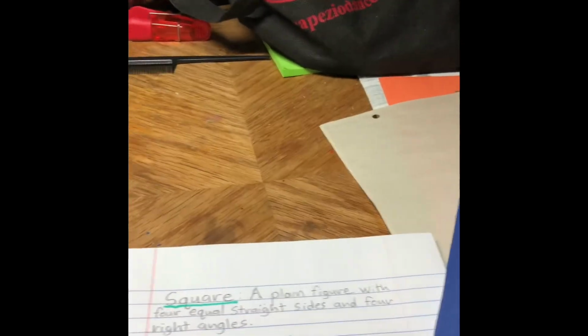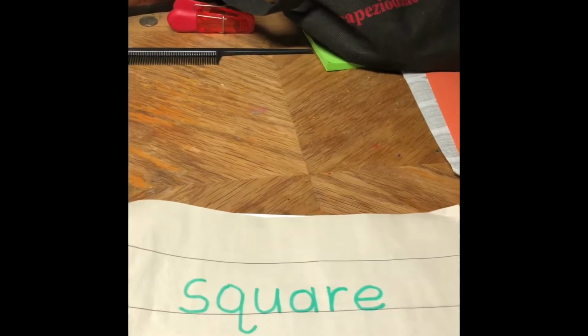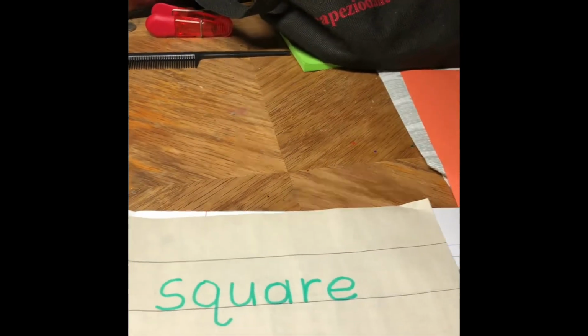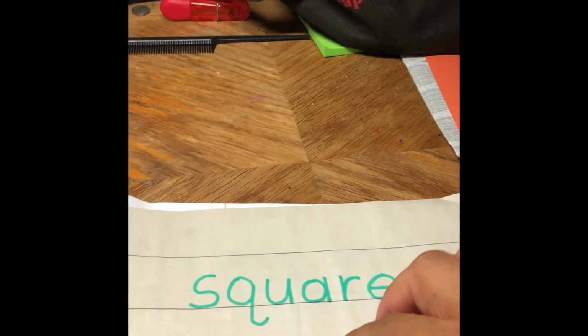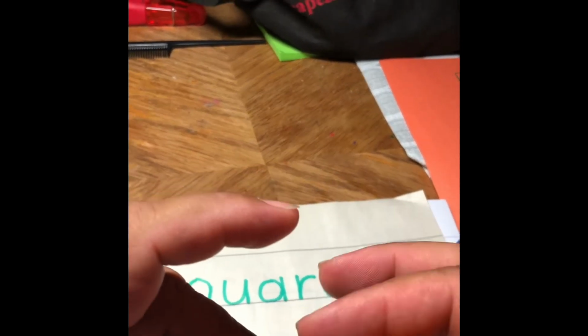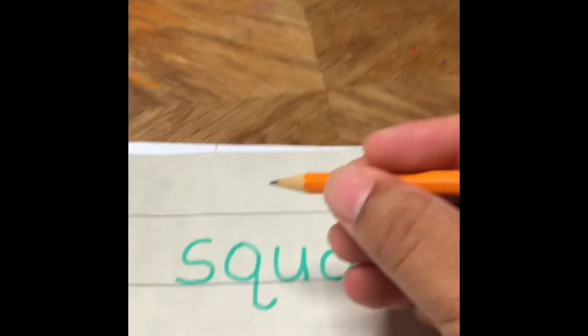Okay, so let's get into writing our word square. Right here I have a piece of paper with the word square written on it, and we're going to train ourselves how to write square. I have a pencil, and what do we do with our pencil? We pick it up and we hold it correctly. The thumb is on the side or the bottom, and the two fingers go on the other side this way, and this is how you hold a pencil, at the closest part to the lead. So let's trace and write our word square.